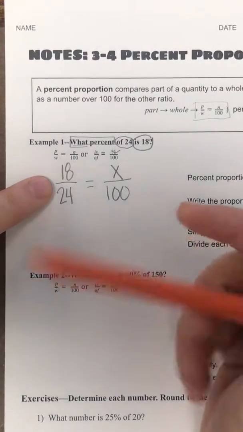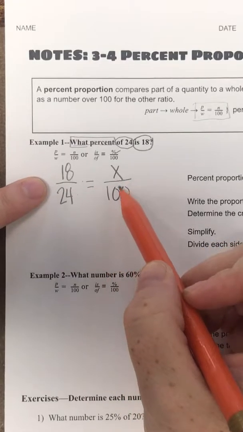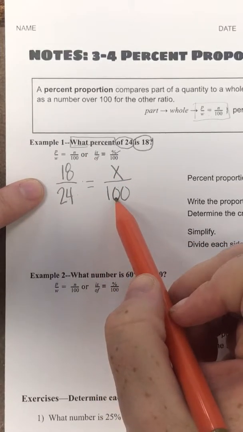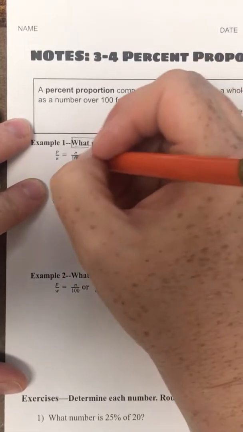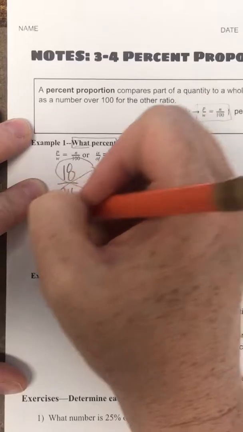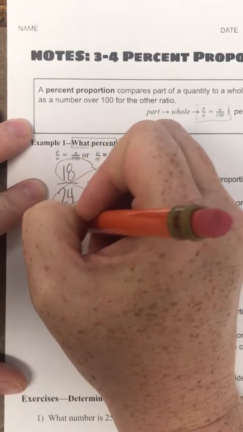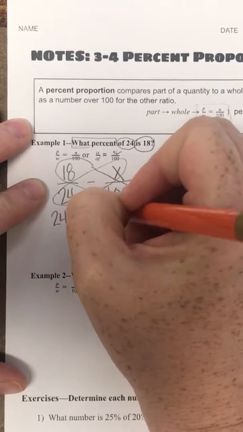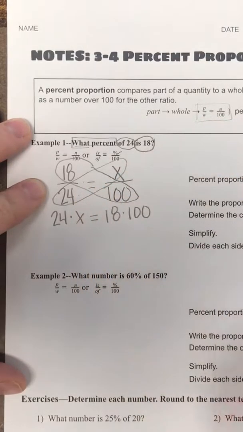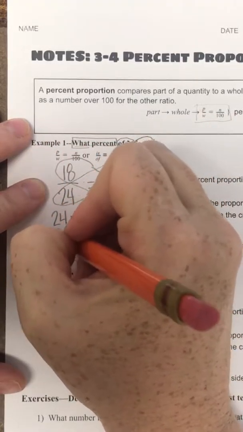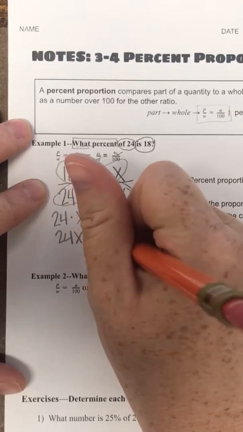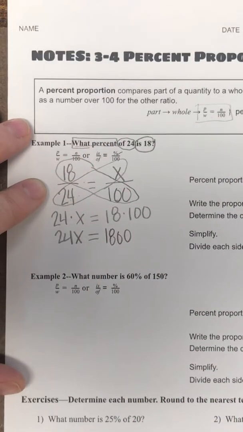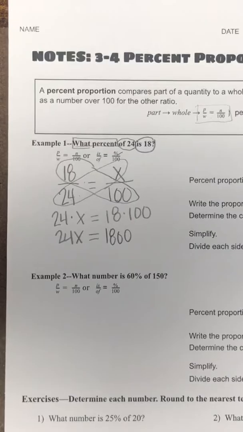When we do this, we check to see if we can scale up first. I can't scale from 24 to 100, so I'm going to cross multiply. So 24 times x and 18 times 100. On this first one, I'm just going to show you what's actually happening. 24 times x is, of course, 24x, and 18 times 100 is 1800. Now it's an equation that we're solving for x.